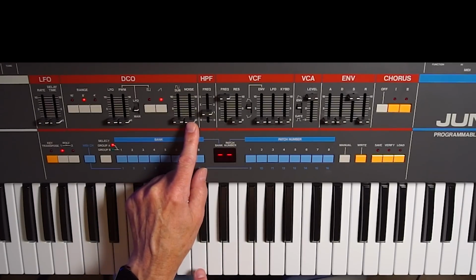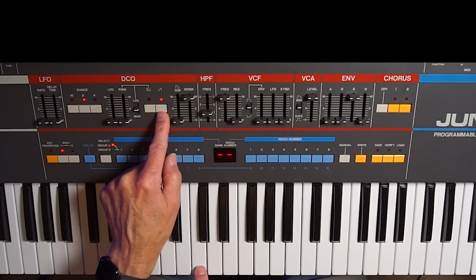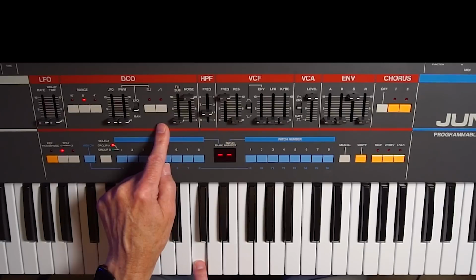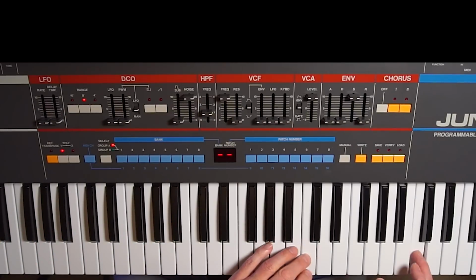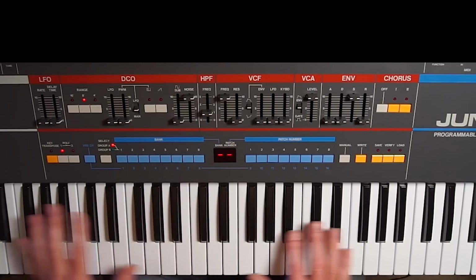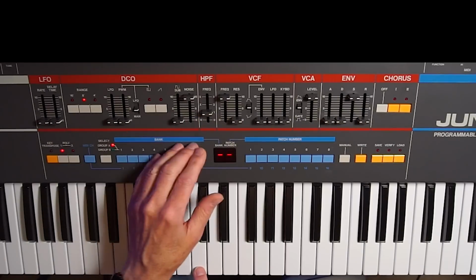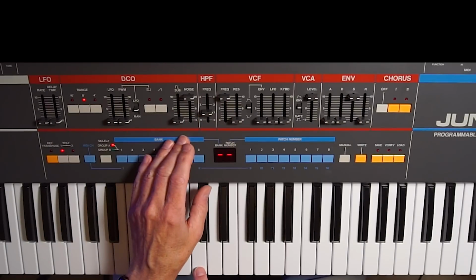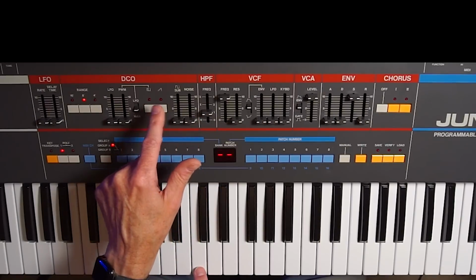Let's try that as well. And let's turn off the saw. And this sounds the same over the entire keyboard, because this is just noise. And we can use that to make thunder effects or rain effects or wind effects, etc. I'll show you that a little bit later. Let's turn this off for now, and let's go back to that saw wave.